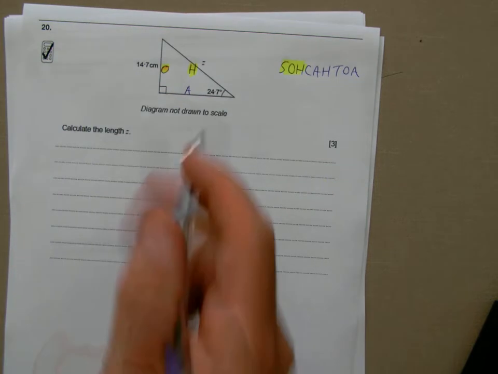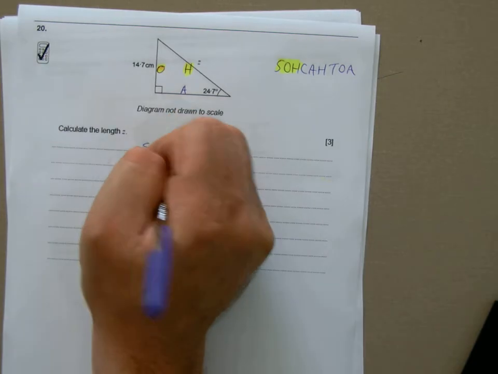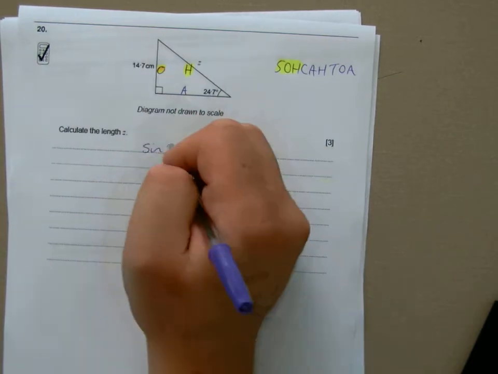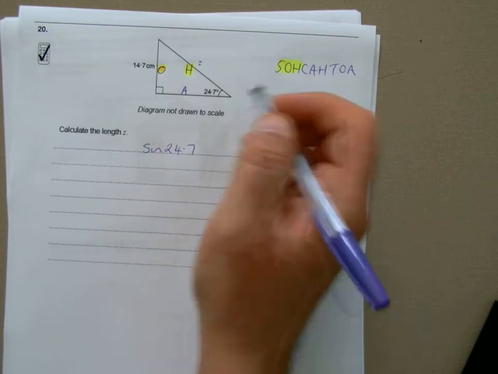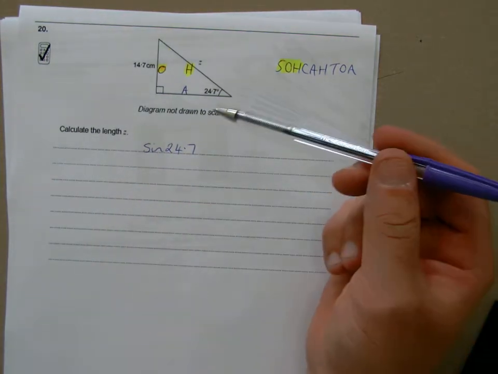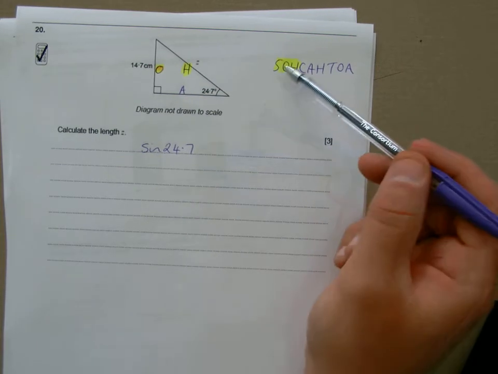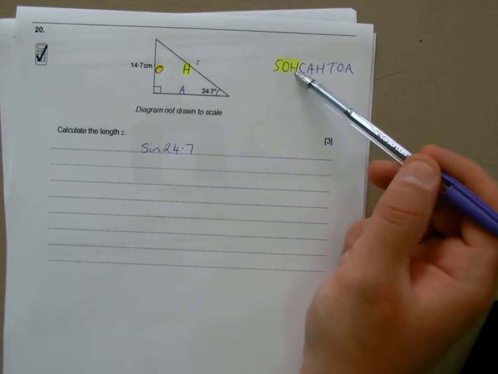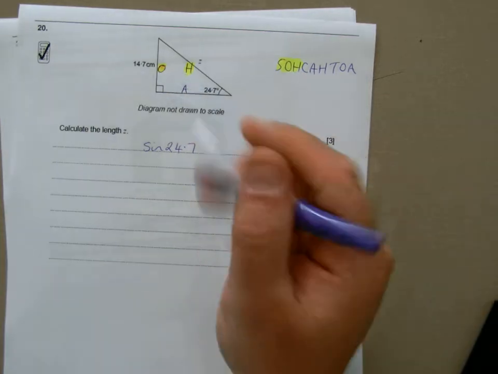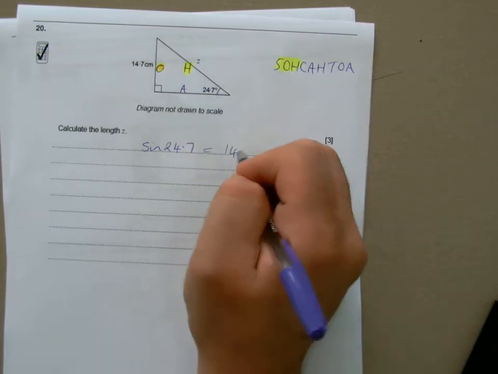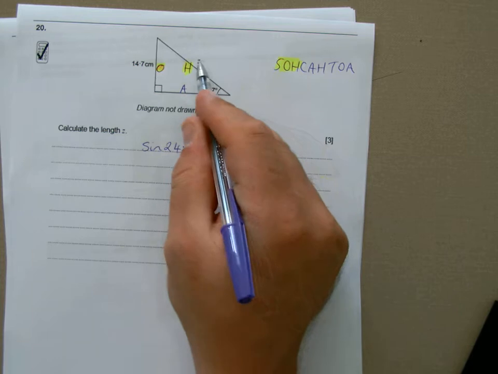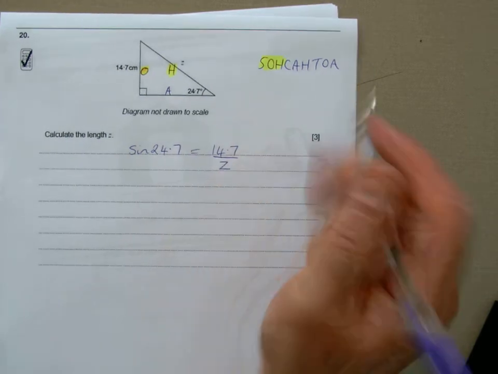So let's follow the order. We've got sine of the angle, 24.7. Now, this question is a bit different, because there's going to be a bit more work we're going to have to do, as you'll see now. If we follow this order, O over H, your O is 14.7, and your H is z.